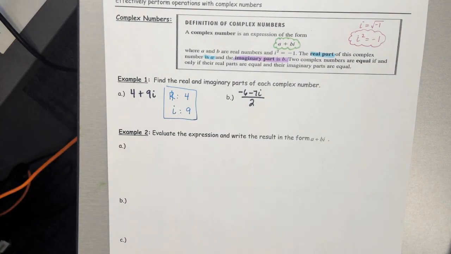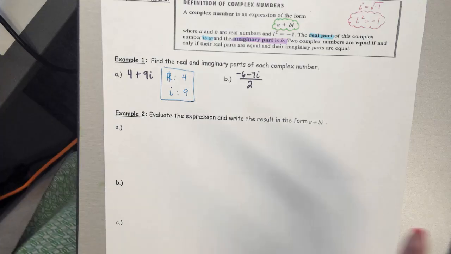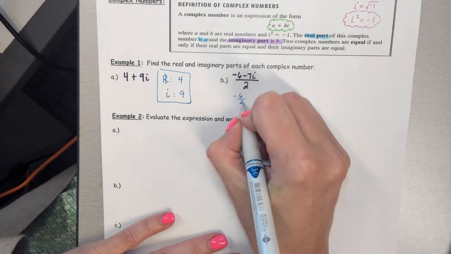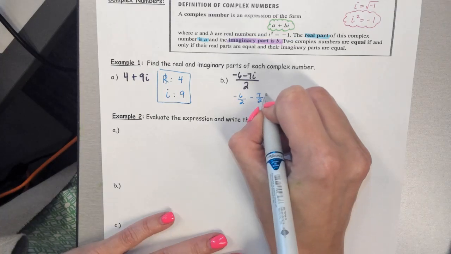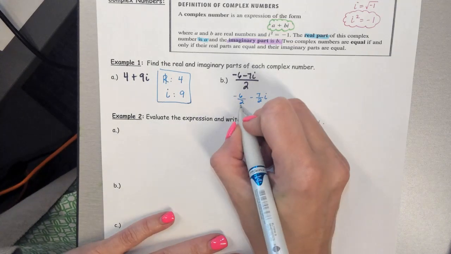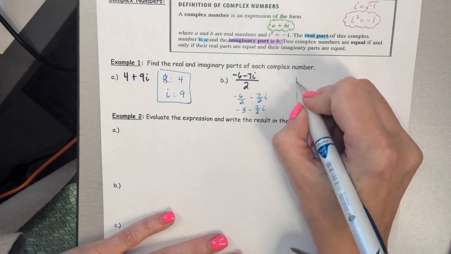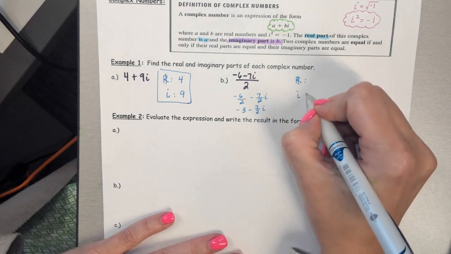Okay, and then we're going to do something similar for part B, but if you have division, remember that you have to apply this to both values. Okay, so -6/2 does reduce, so we always want to make sure we are reducing.